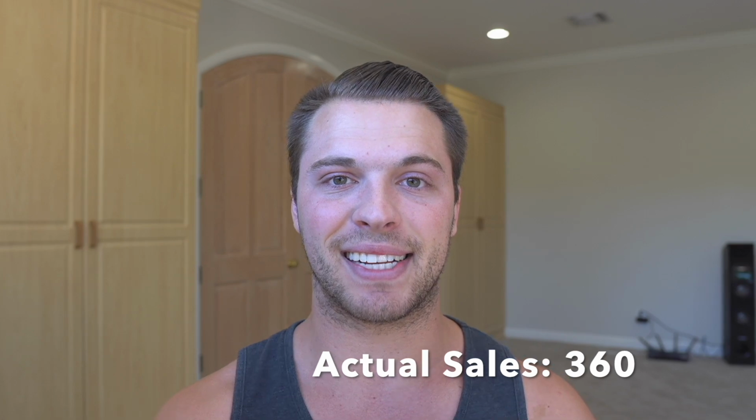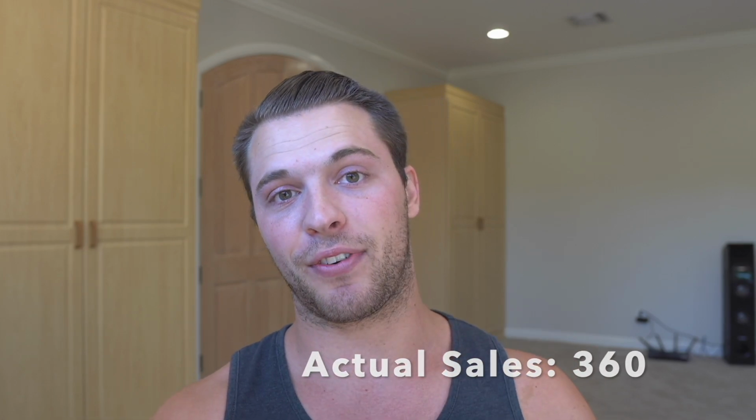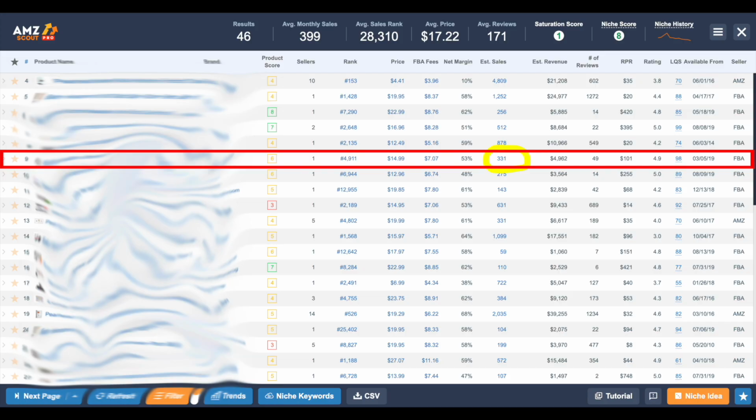So next category, product number 2, is in the baby category. A pretty competitive category along with home, probably a little less than home. So let's see how these tools do. The actual sales for the last 30 days are 360 units. AMZ Scout pulled up 331 units. So about 29 units off. So not bad. If you look at that percentage-wise, that's pretty low.